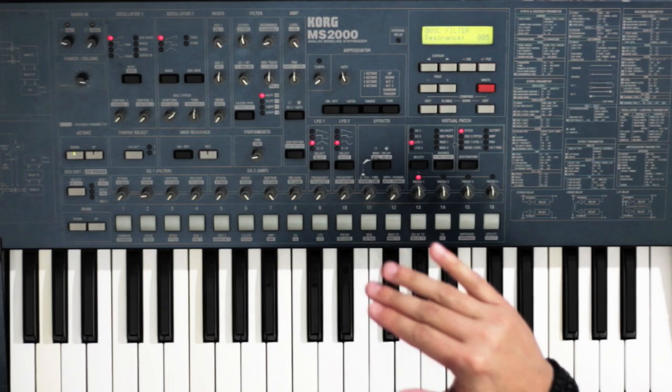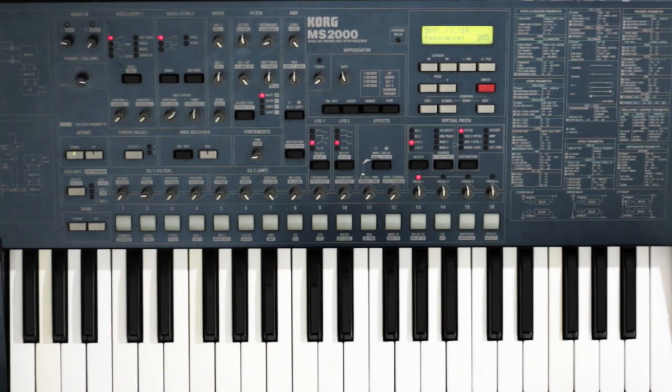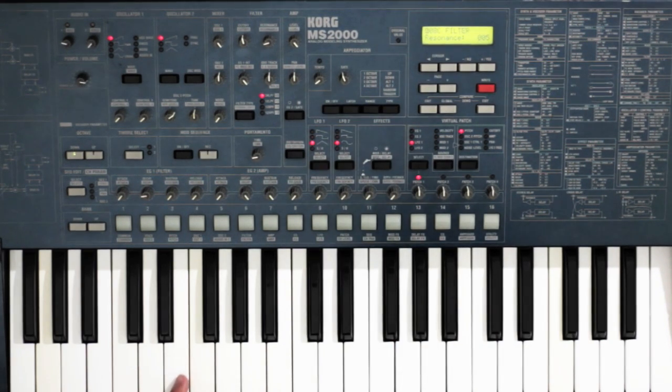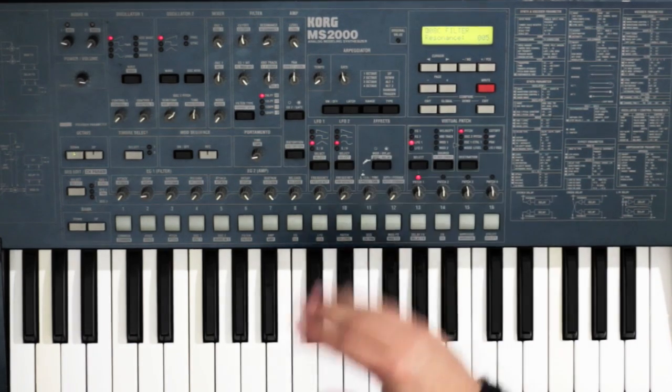Now, the one thing that you have to be careful with on the Unison setting is that the patch starts to get really wavy. That's the best way I could describe it. You'll see it if you're tracking or recording into Pro Tools or whatever you're recording into, the level will start to fluctuate a lot. Even if I'm holding down the patch, you hear it. It starts to fluctuate a lot.